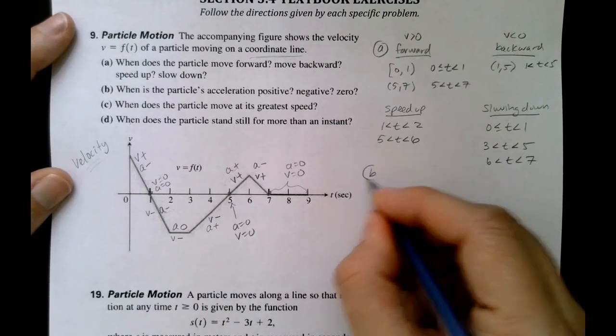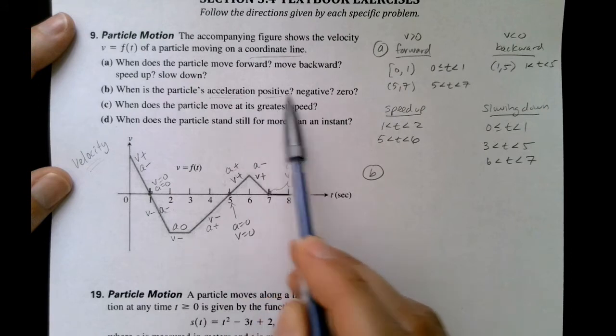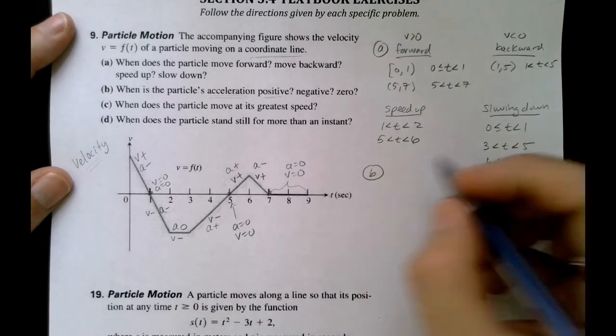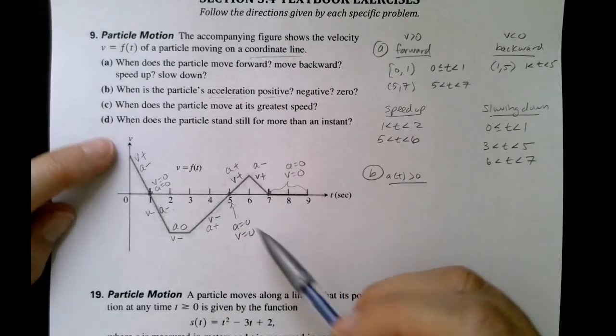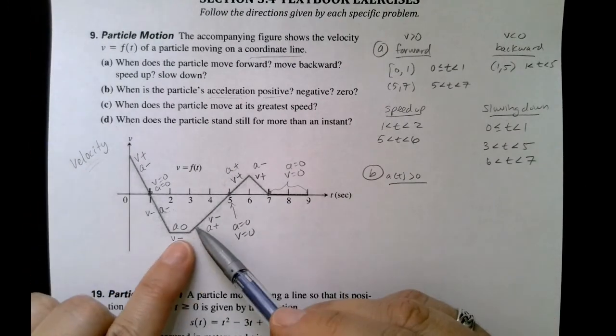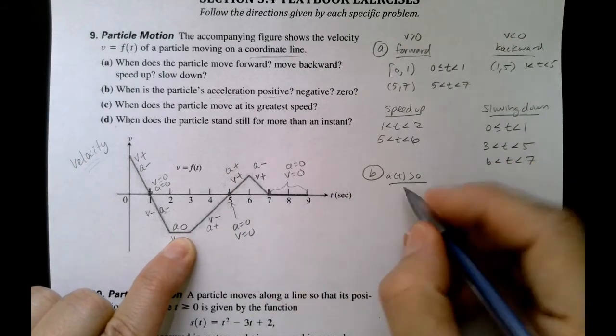Let's move on to the second part, B. When is the particle's acceleration positive, negative, and 0? All right, so when is acceleration positive? Well, we already charted it, right? So when is acceleration positive? This entire interval from here to here, so that's 3 to 6.